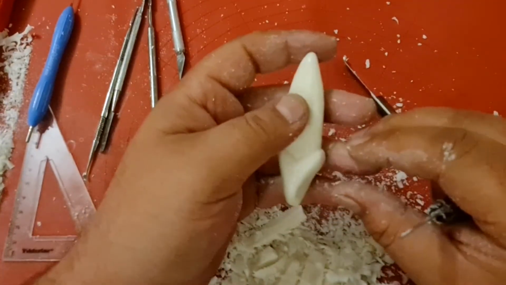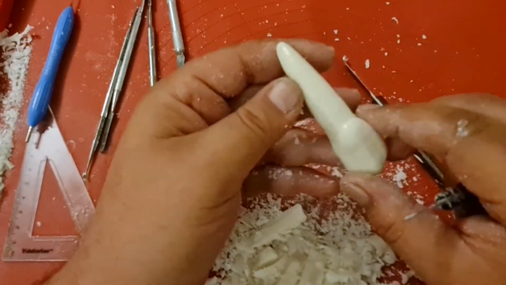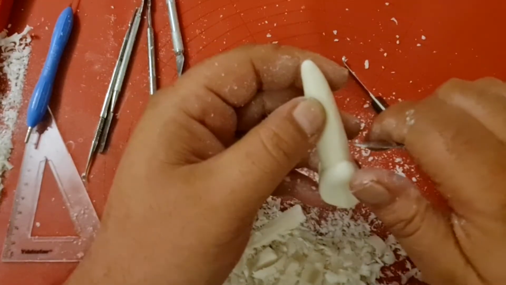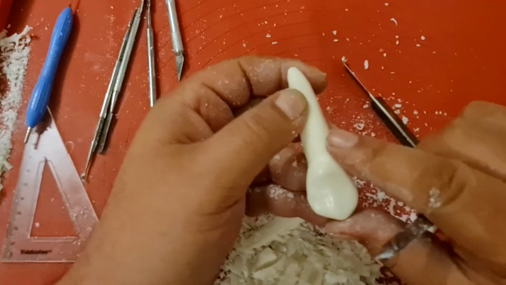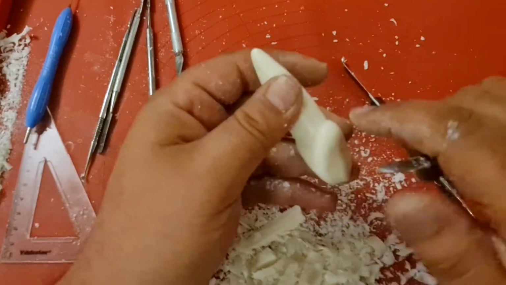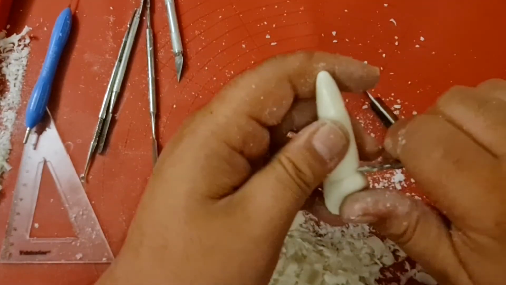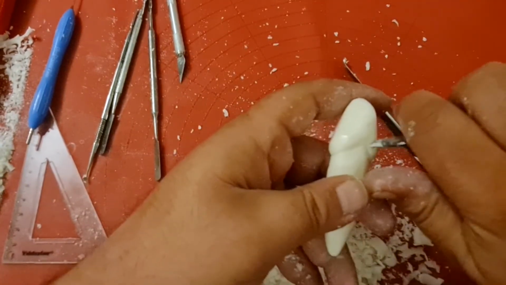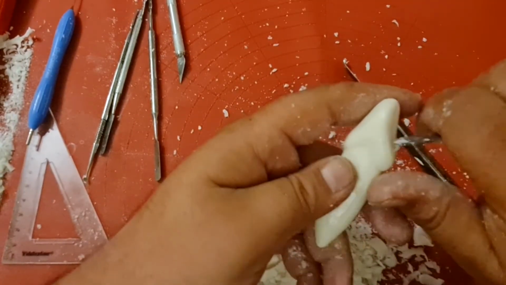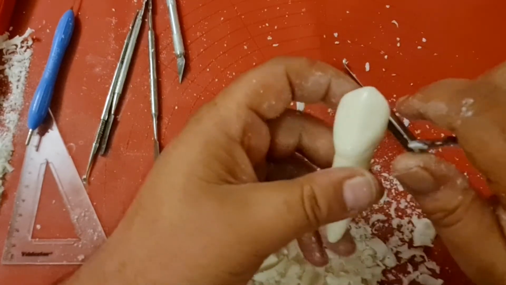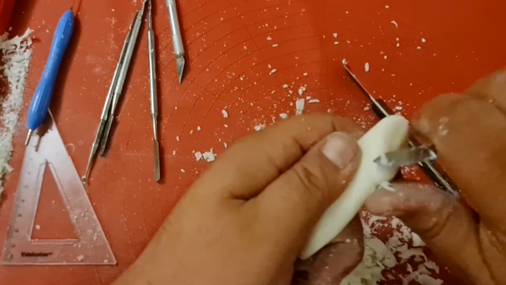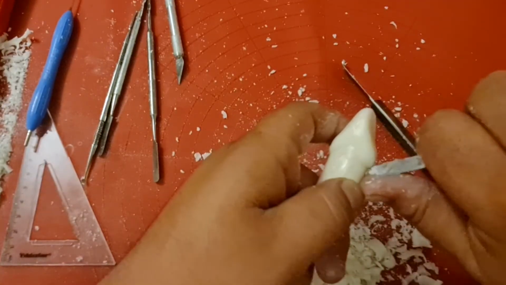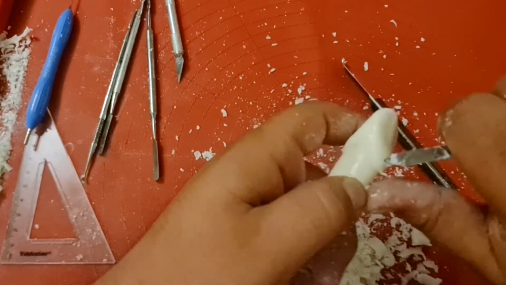Okay, here is our crown, here is the cervical line, and the big cingulum here. I am making it a little bit smaller because it looked a little bit exaggerated to me.